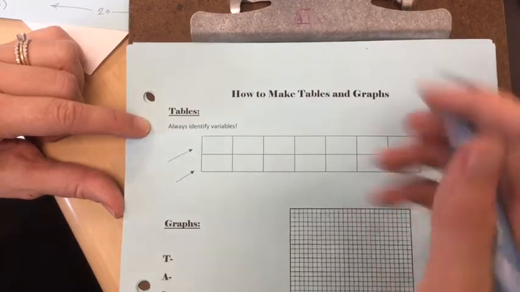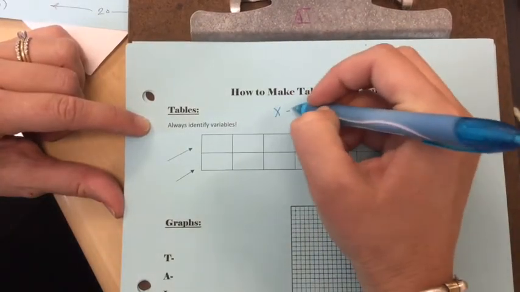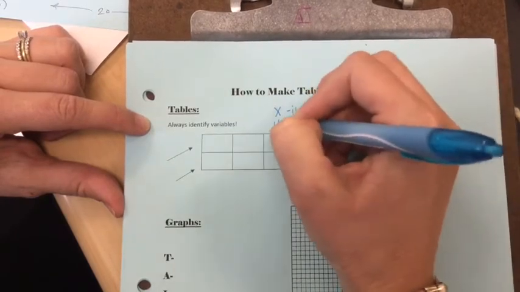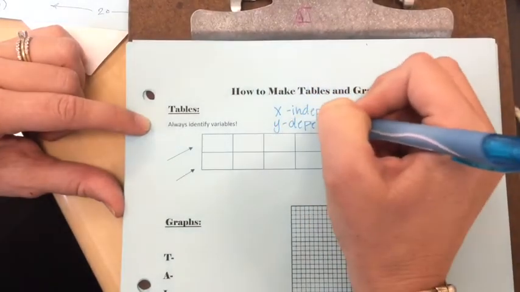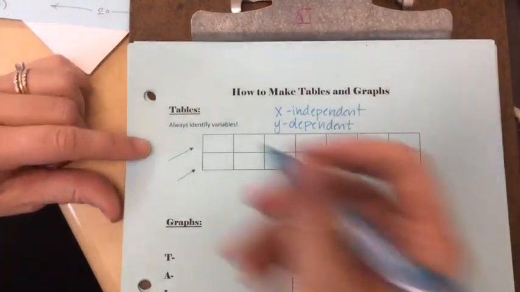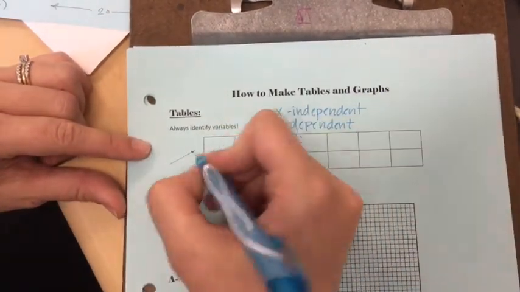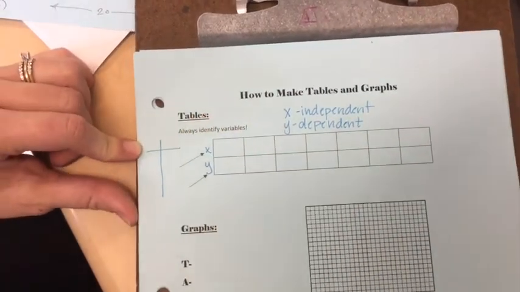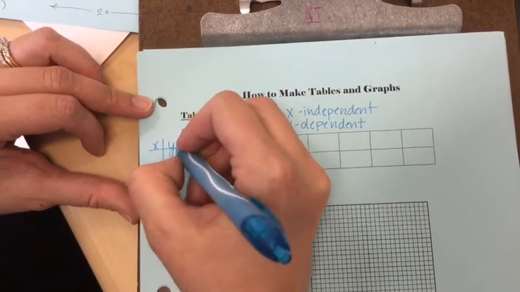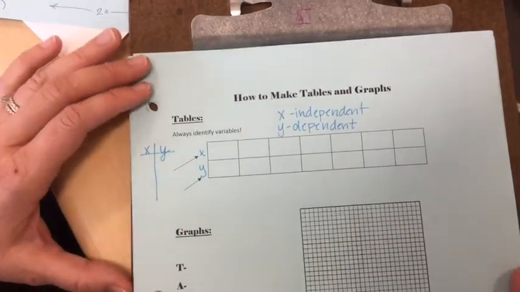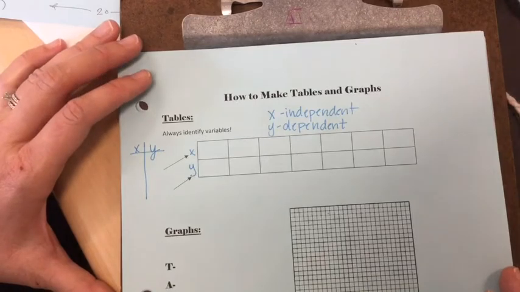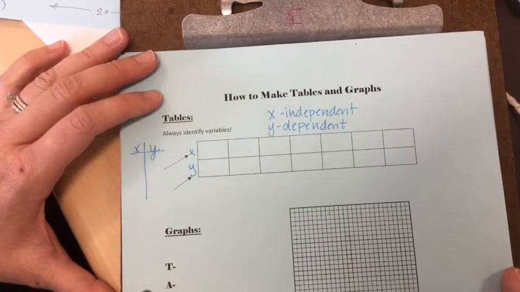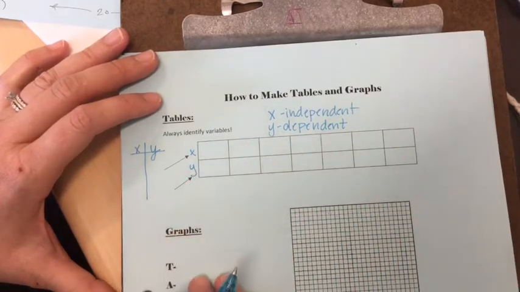Always identify your variables. So your X is going to be your independent variable, and your Y is going to be your dependent variable. All right, so a table that goes horizontally like this, it will be X and Y. If you have a table that's set up more like a T-chart, it will usually be X and Y like that. So in this case, I'm gonna give you some information and we're gonna use that to follow along with everything we need here.